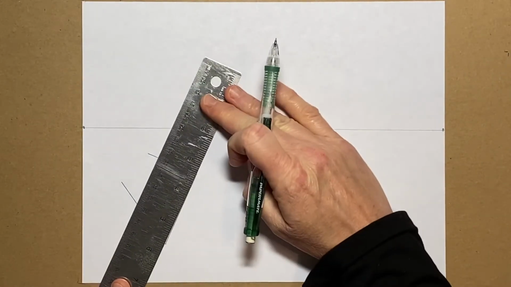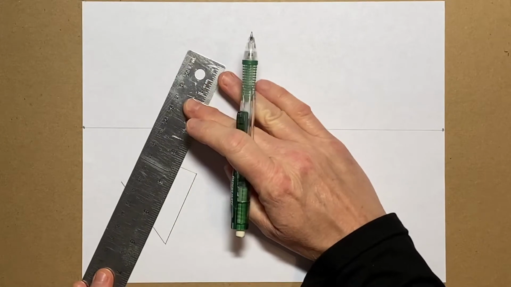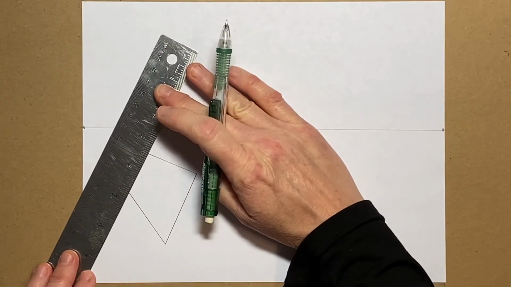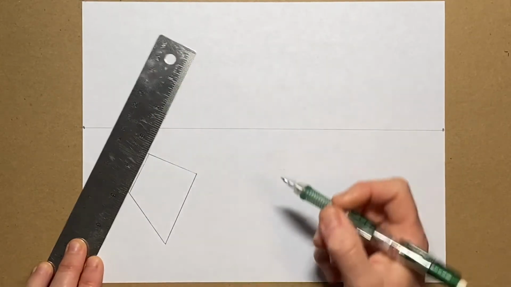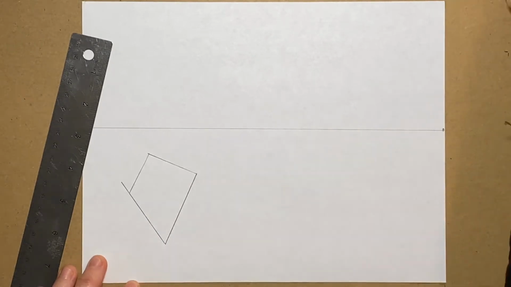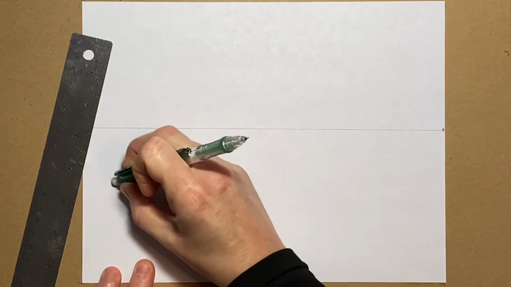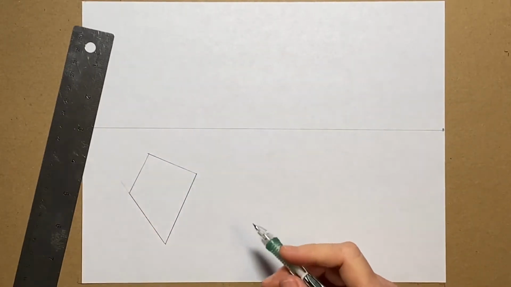So I'm going to put my ruler on my beginning line. I'm going to keep it parallel, decide how long I want my tent to be, and then draw my ending line. My ending line mimics my beginning line. Then I can erase any extra lines. Okay, now this is the side of my tent.